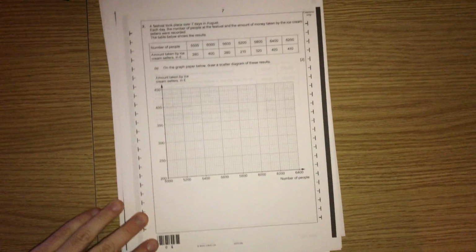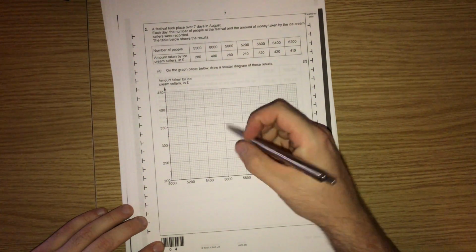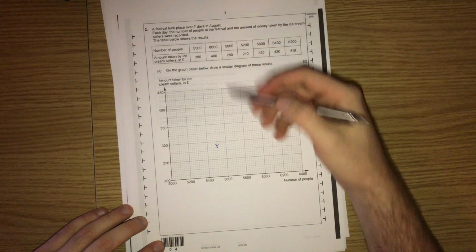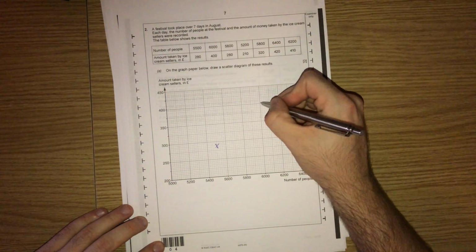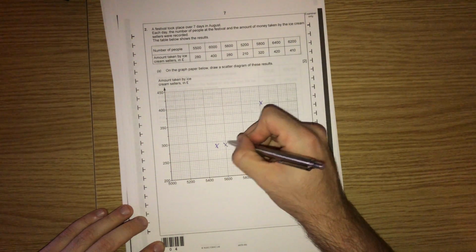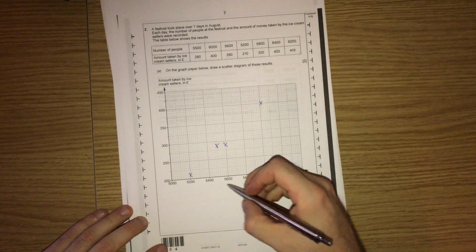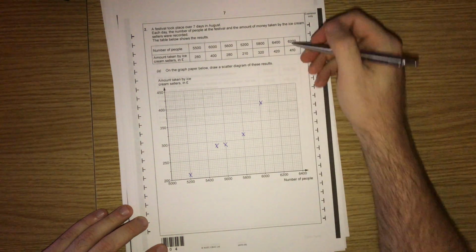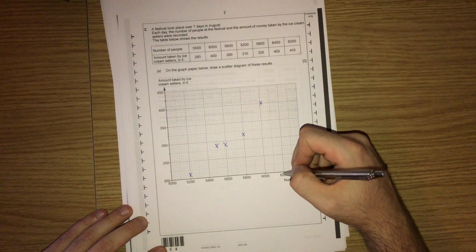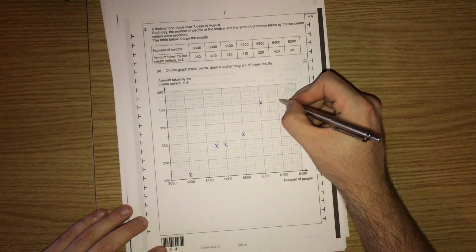Question 2, scatter graph. So 5,500 is in the middle of here, and 280 is around about there. Obviously, you need to plot these slightly more accurately than I do, but you don't need to sit there and watch me plotting these for ages. 5,600, 280 again, 5,200 to 210, 5,800 to 320, 6,400 to 420, and 6,200 to 410. So that's plotting it.